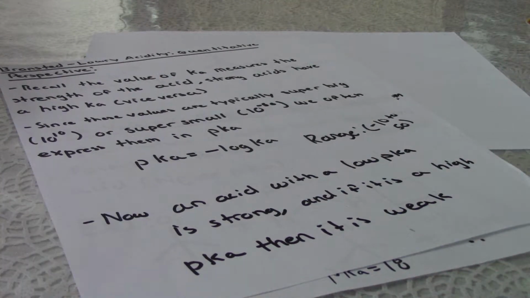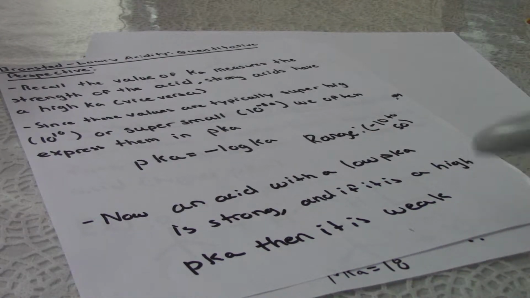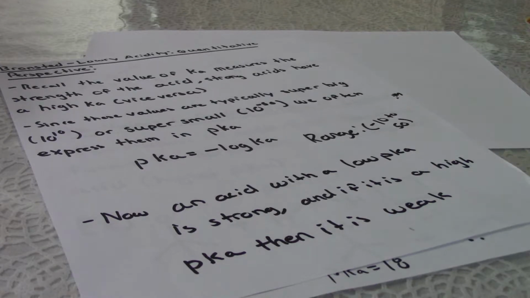So that log relationship makes the numbers smaller to deal with and kind of inverses everything. If you have a low pKa or a high Ka, you have a strong acid, and if you have a high pKa or low Ka, then you have a weak acid.